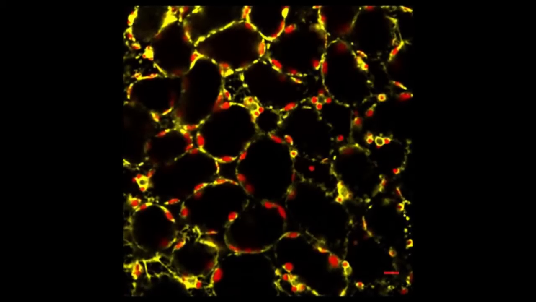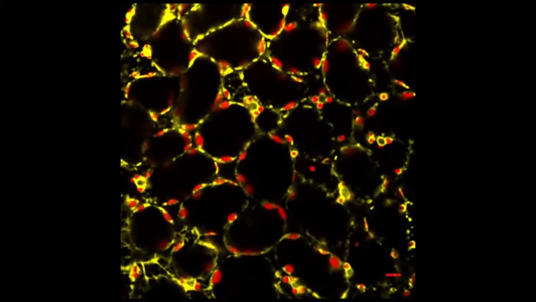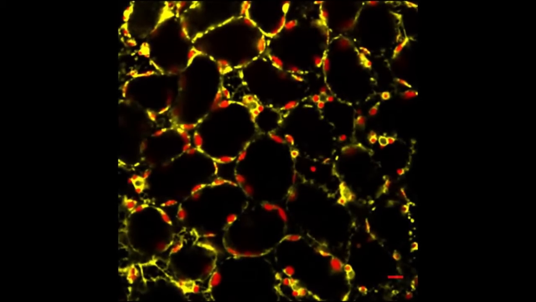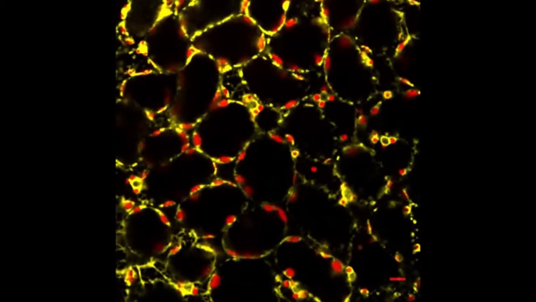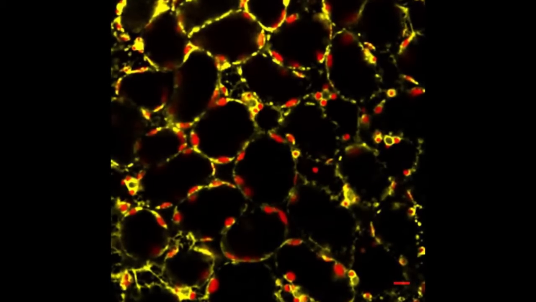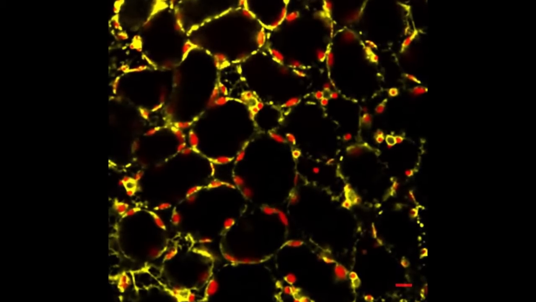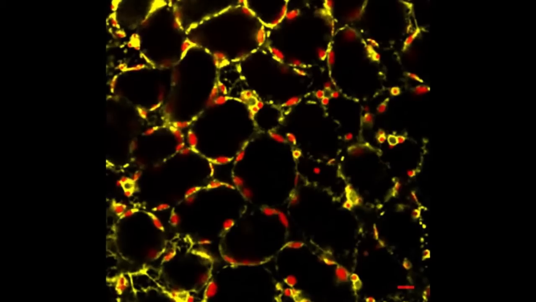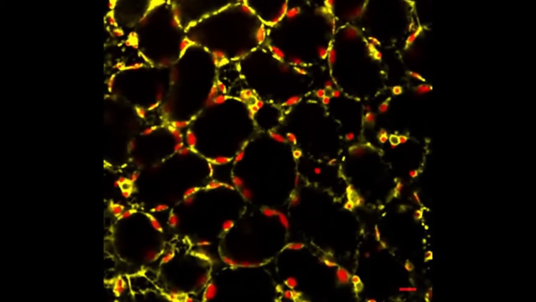Here is one of leaf cells of Arabidopsis. The endoplasmic reticulum is labeled with yellow fluorescent protein, and the chloroplasts are labeled with cyan fluorescent protein. It shows how the endoplasmic reticulum forms baskets around the chloroplasts near the cell membrane.